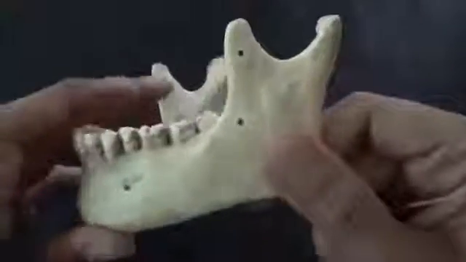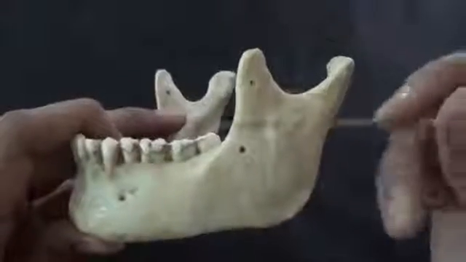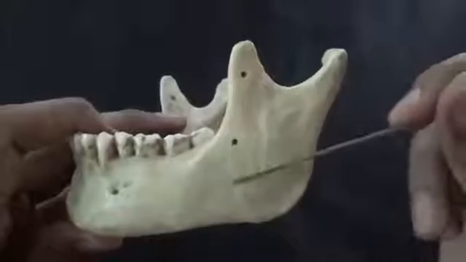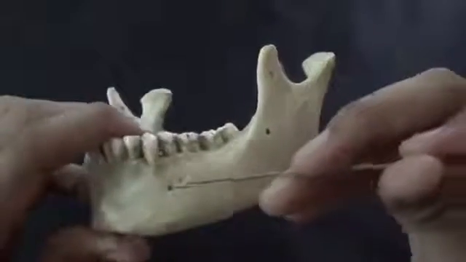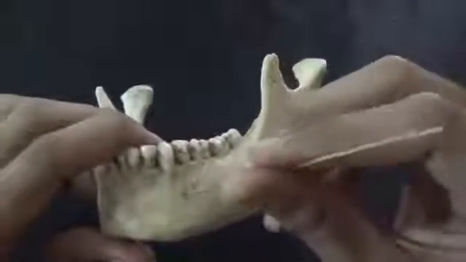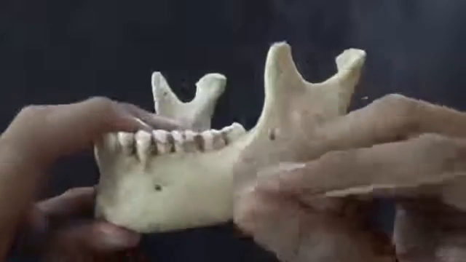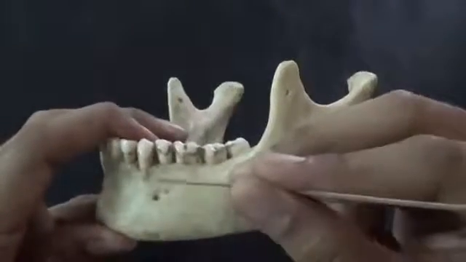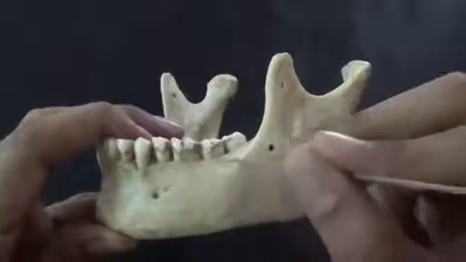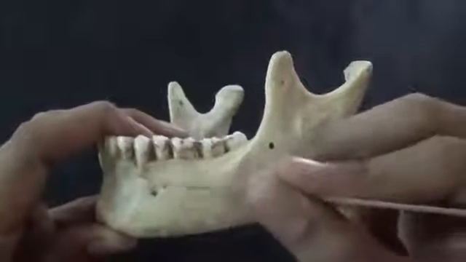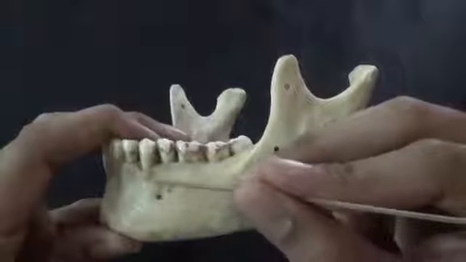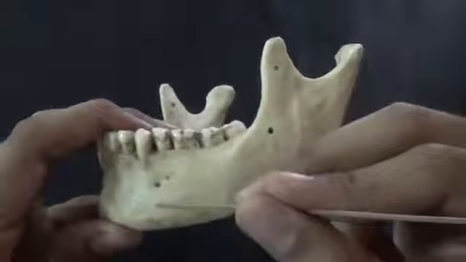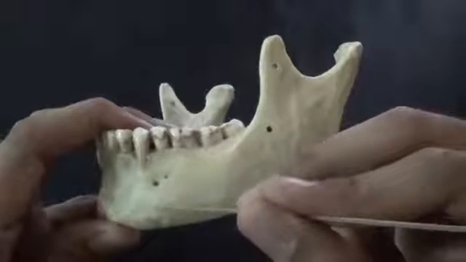Now there are three points to consider for determining the age of the given mandible. One is the position of the mental foramen. In an adult it is almost at the midpoint between the upper and lower border, but in the elderly, because of falling of the teeth and erosion of the sockets, the mental foramen reaches the upper border, and in a newborn the mental foramen is situated near the lower border.